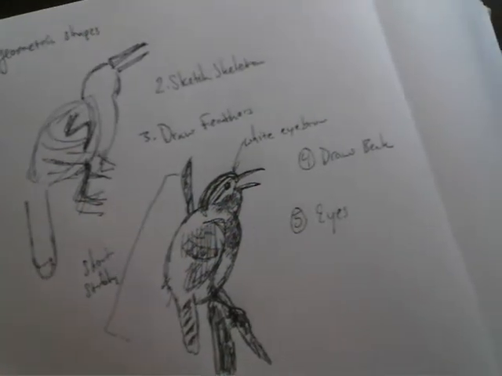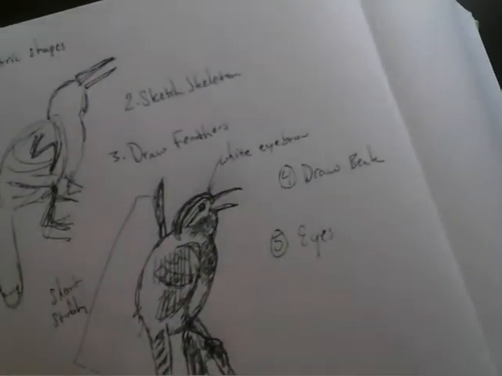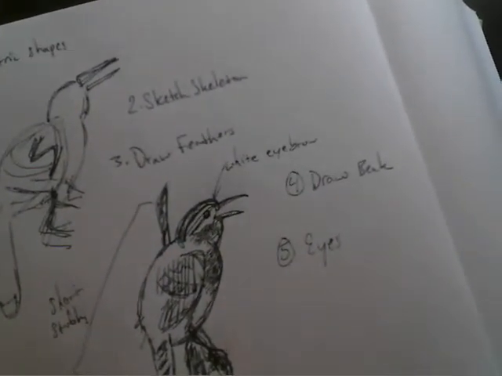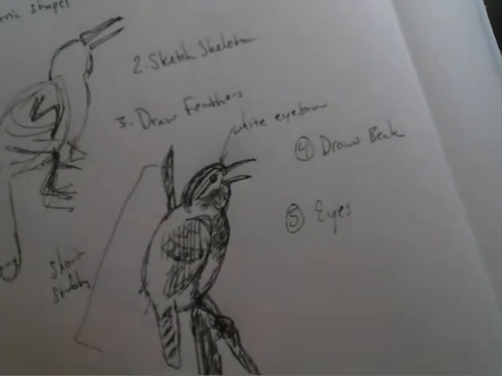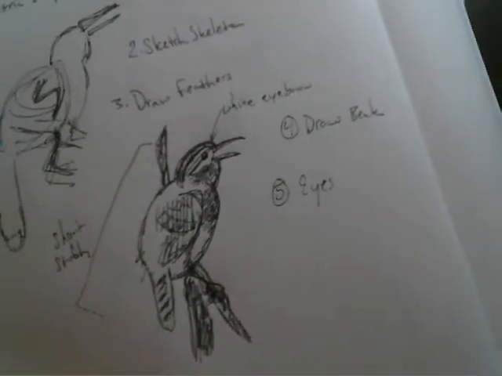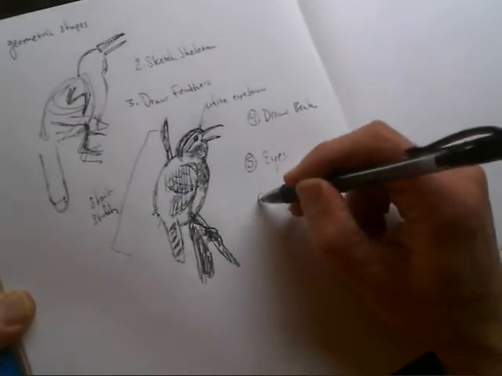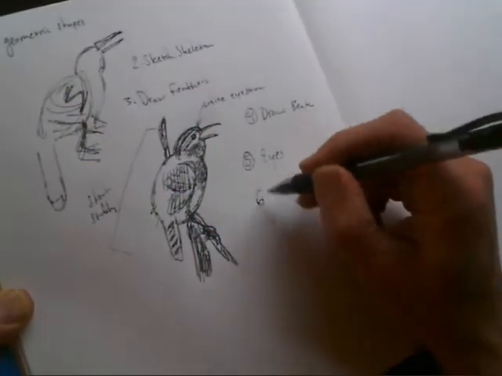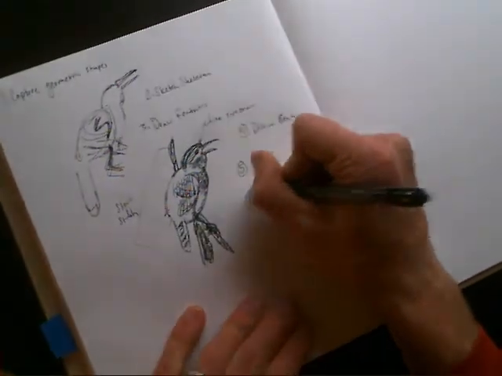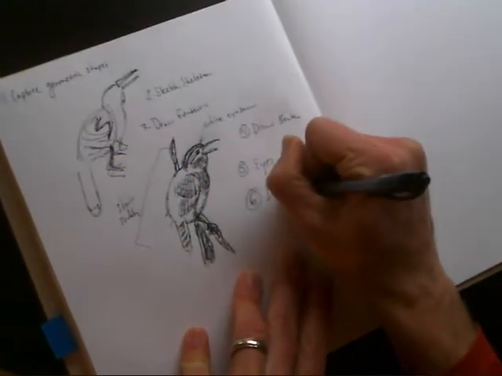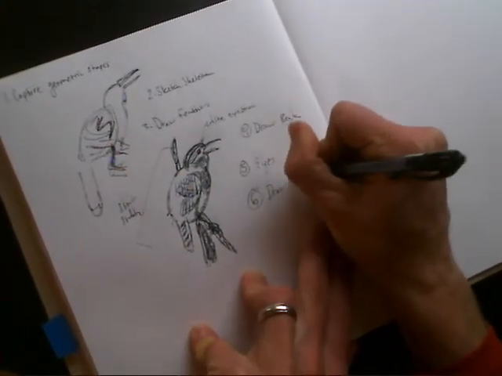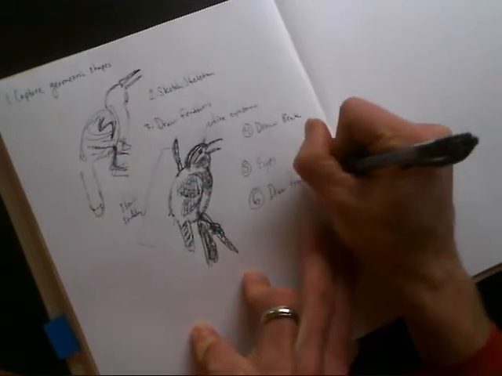And then draw the beak. Remember that the beak serves a particular purpose. And then you draw the eyes. And lastly, we said draw feet. So perhaps that makes it a little less intimidating if you sort of take the parts of a bird in turn rather than trying to draw the whole thing at once.